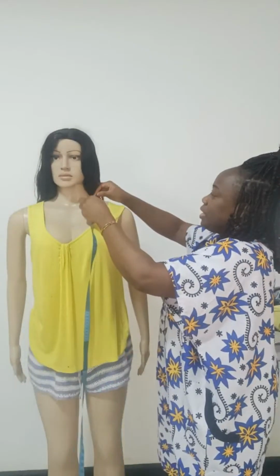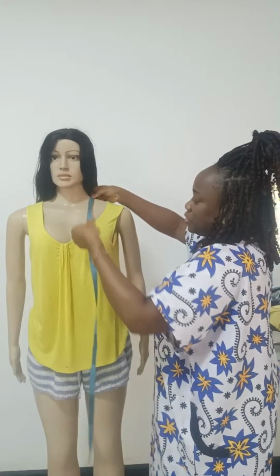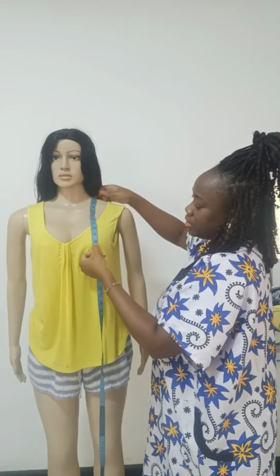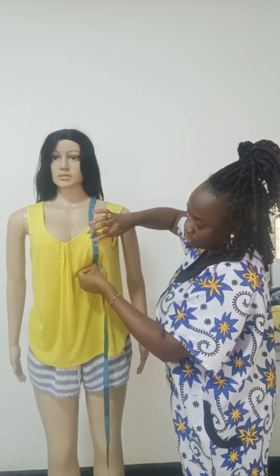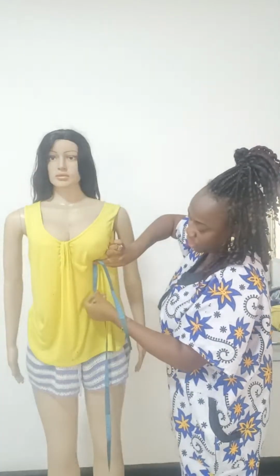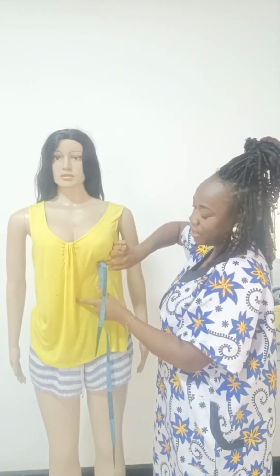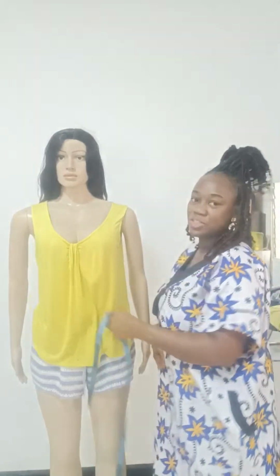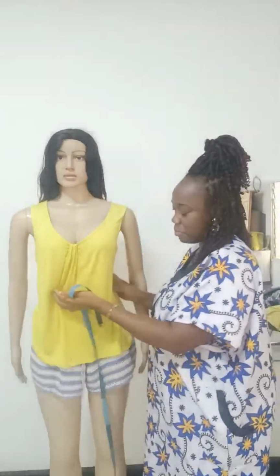So let that be your guide. So shoulder to the bust point, shoulder to the under bust, shoulder to the waist. Okay, and another thing is that for most people it stops around their navel. Okay, their navel. So that should also be a guide. So that is the waist measurement.